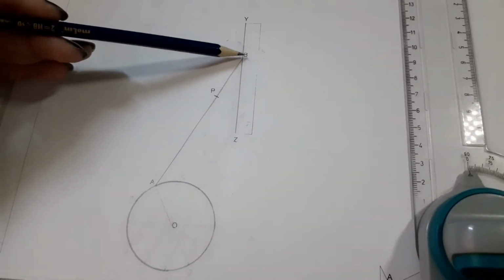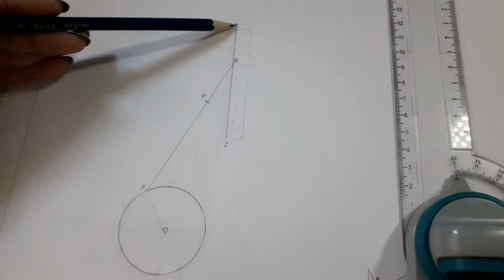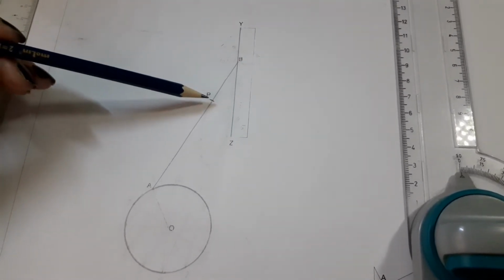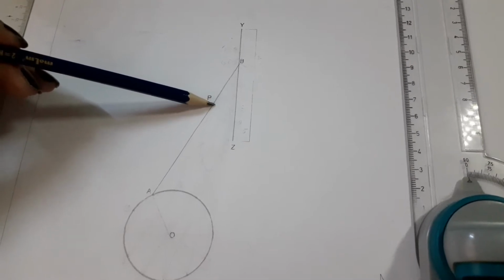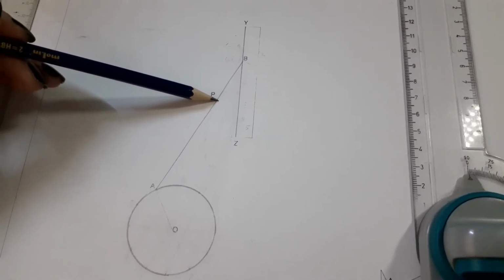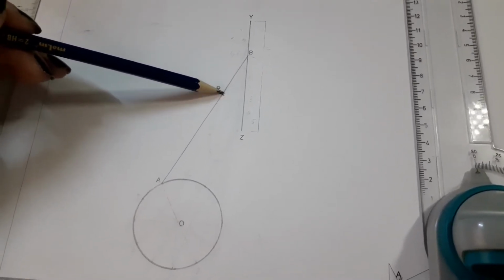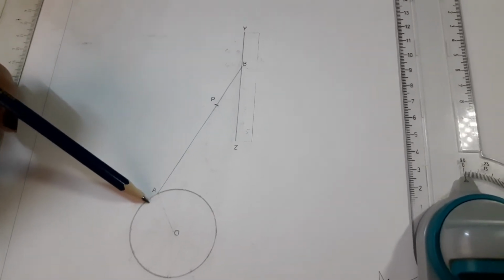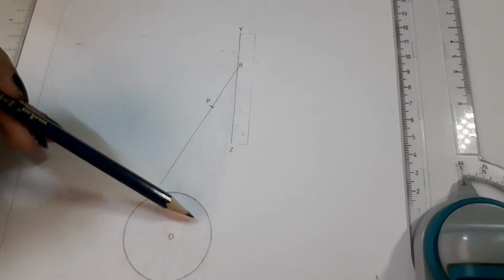That travels, so AB travels along the length YZ. Plot the locus of point P. Point P lies on rod AB. Plot the locus of point P as the crank AO travels 360 degrees.